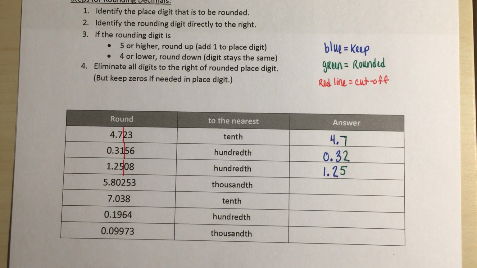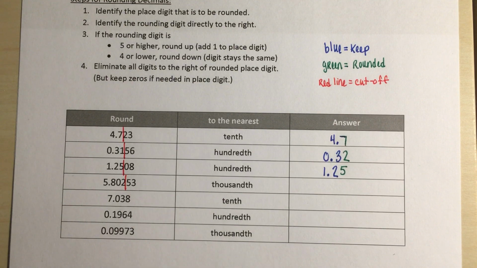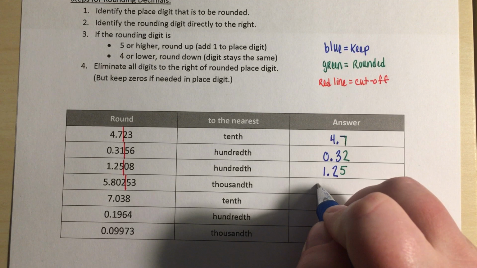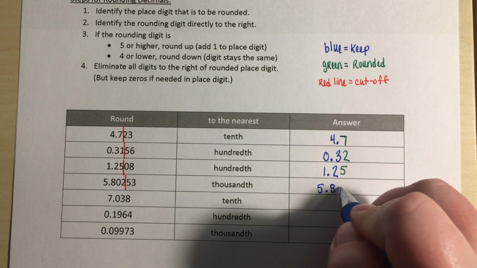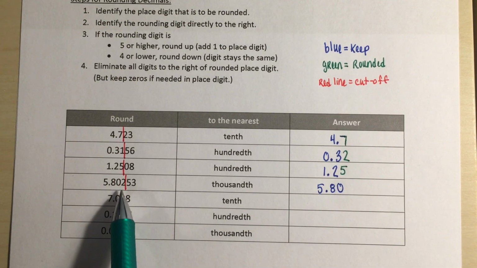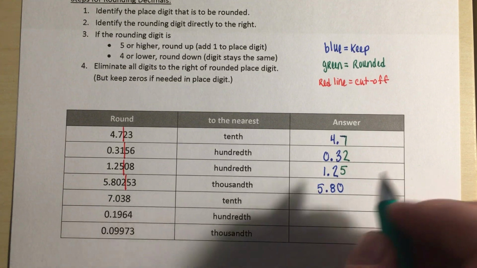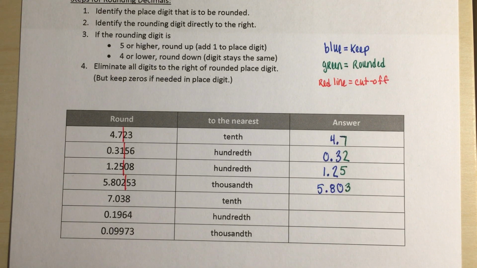Right, for our next one, 5.80253. This time we're asked to round to the nearest thousandth. Thousandth means we're going to keep 3 decimal values. So we're going to cut this off after our 3rd decimal value. We're going to keep our 5. We're going to keep our decimal point. We're going to keep our 8. We're going to keep our 0. And then we need to decide, is this 2 going to stay a 2 or is it going to move up to a 3? Well, in this case, it's going to move up to a 3 because we have a 5 as a rounding digit, so we are going to round up.